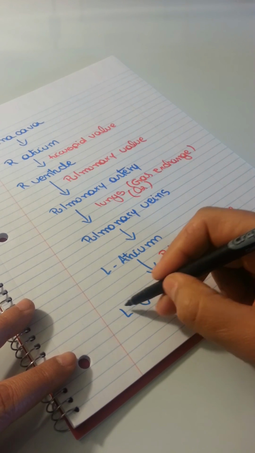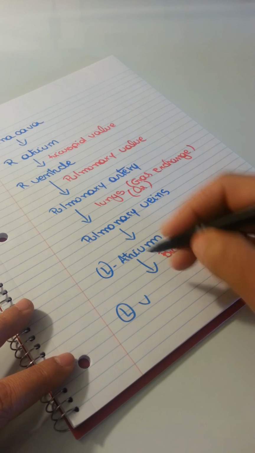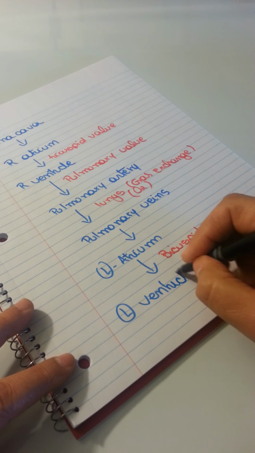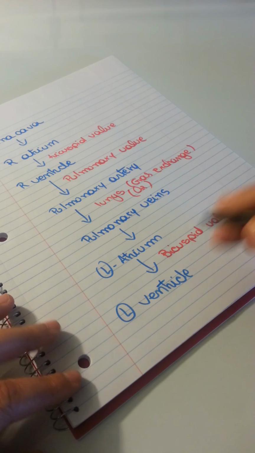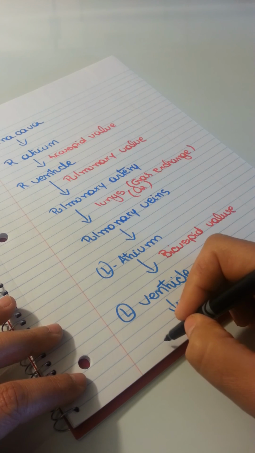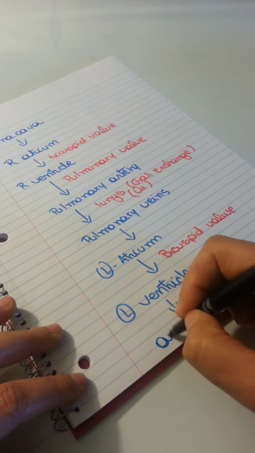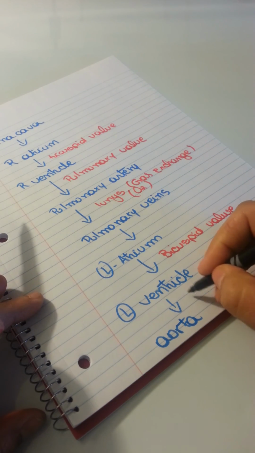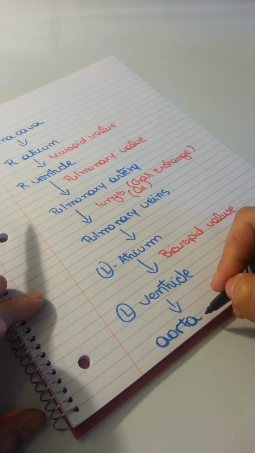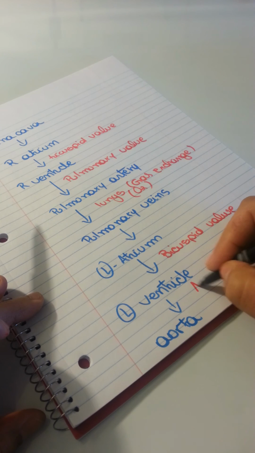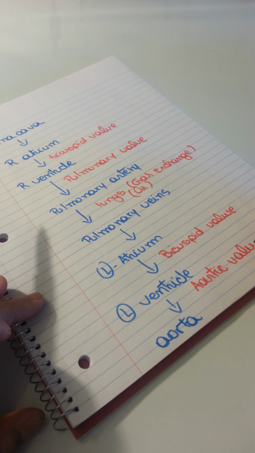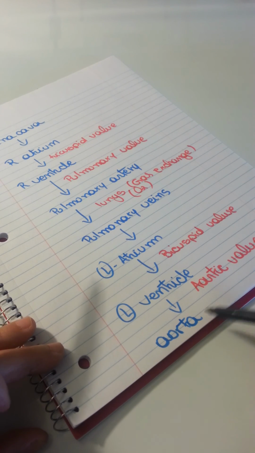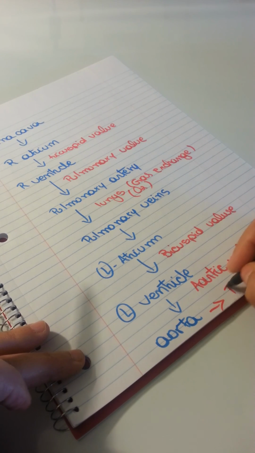Then from the atrium to the ventricle, it's only one. And then from the ventricle, it goes to the aorta. And when it goes from the ventricle through to the aorta, it passes through the aortic valve. And then from the aorta, it goes to the body.